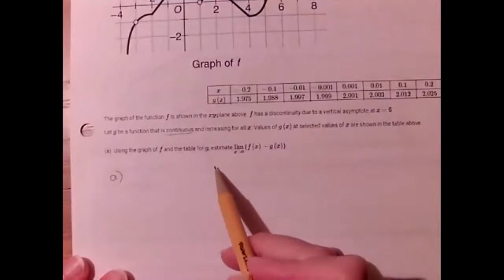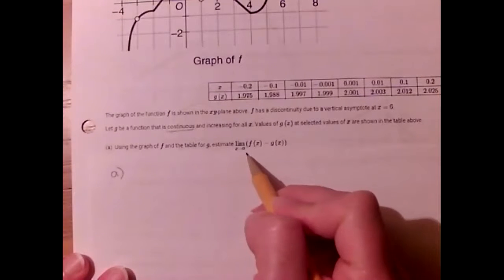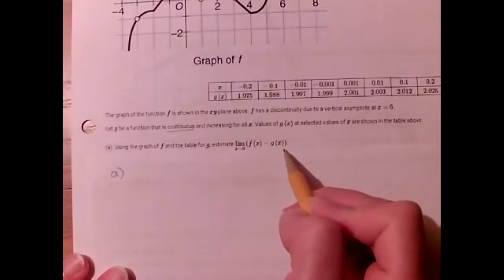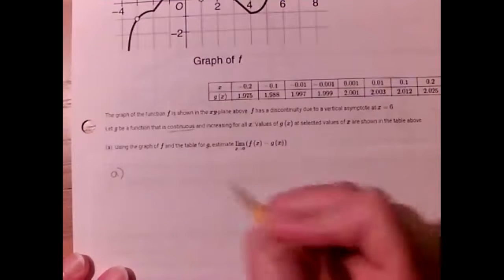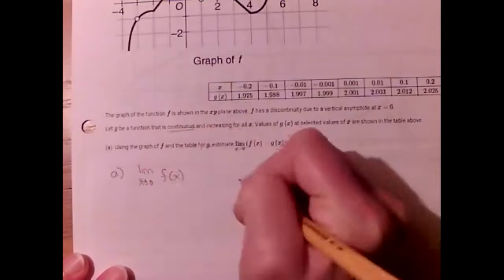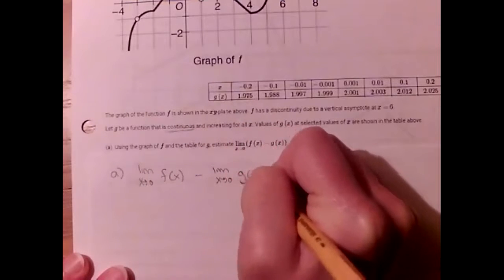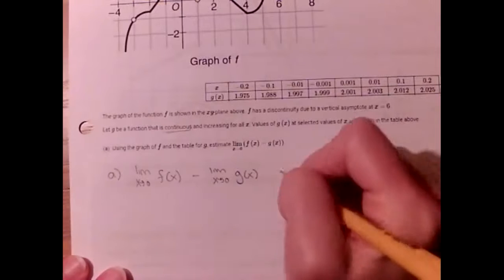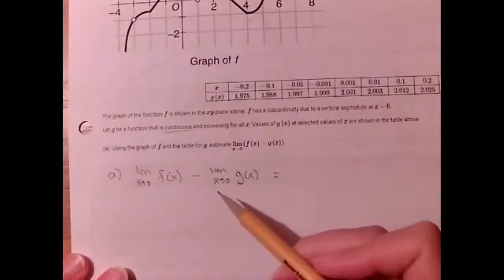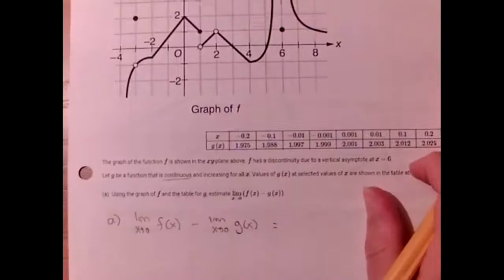Using all the information that they gave us, estimate limit as x goes to 0, f of x minus g of x. Well, we would just do those two limits and subtract them. So limit as x goes to 0 of f of x minus limit as x goes to 0 of g of x. And all we have to do is find those values here. So let's look at f of x. What is the limit as x goes to 0?